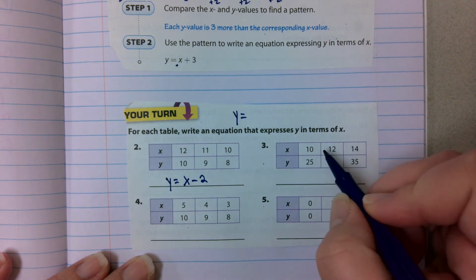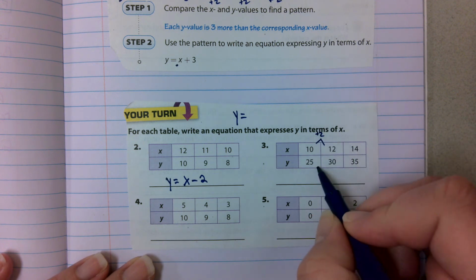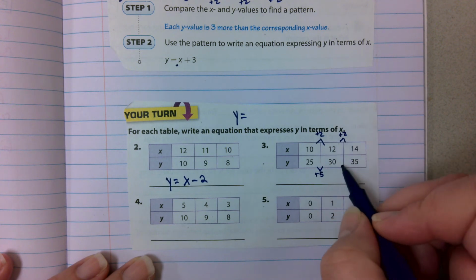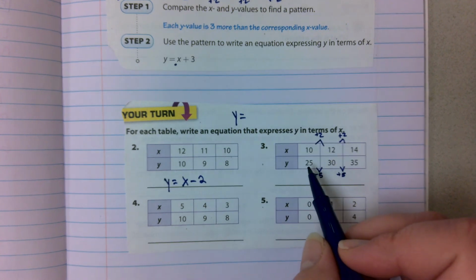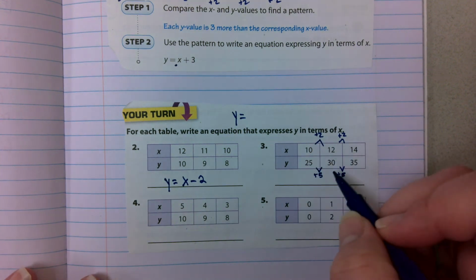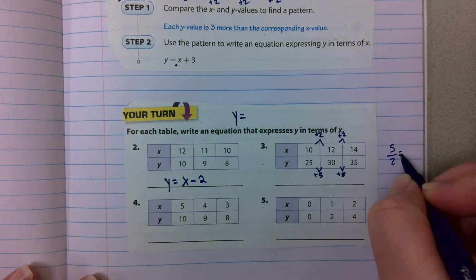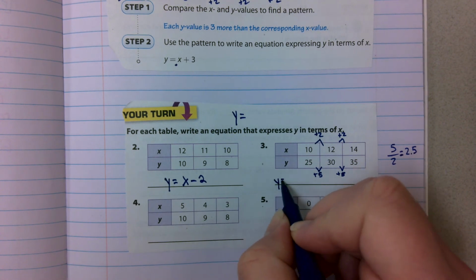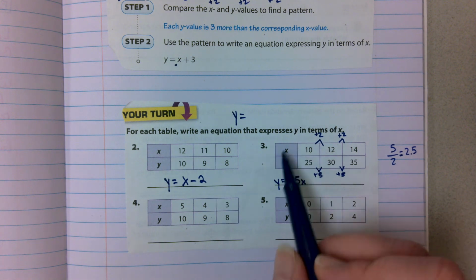Number 3, I have plus 2, plus 5, plus 2, plus 5. All right, so I want to look here and see what my rate would be, which would be 5 over 2, which I can write as a decimal, is 2.5. So y equals 2.5x. And you can also work that backwards to make sure that this is proportional, but it is.